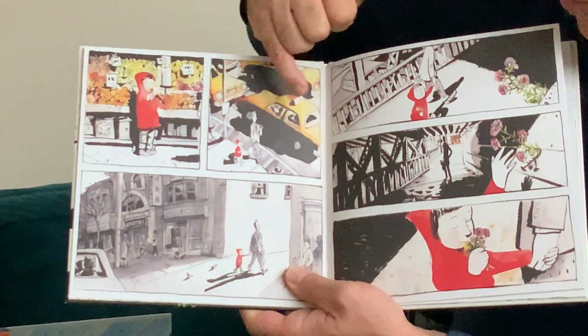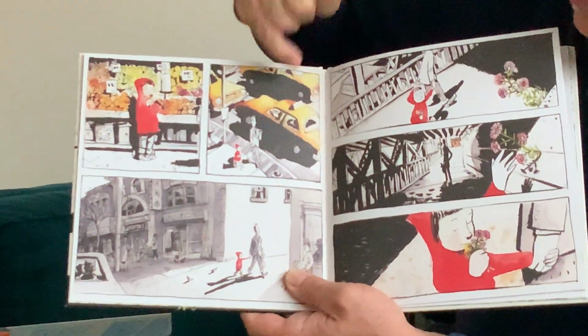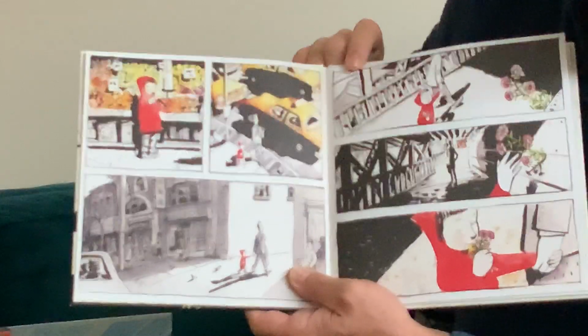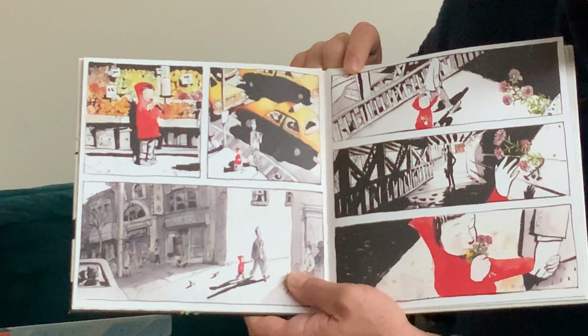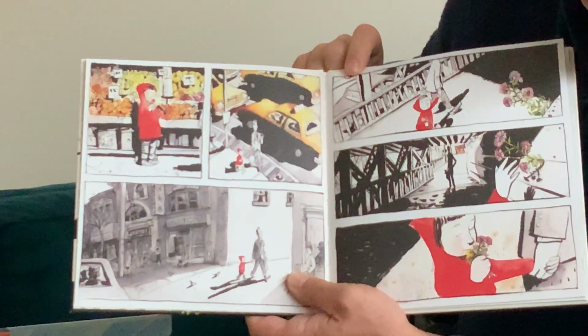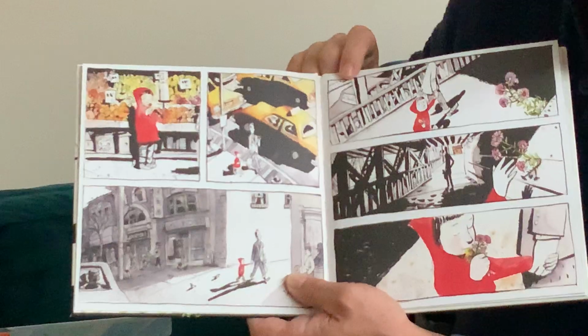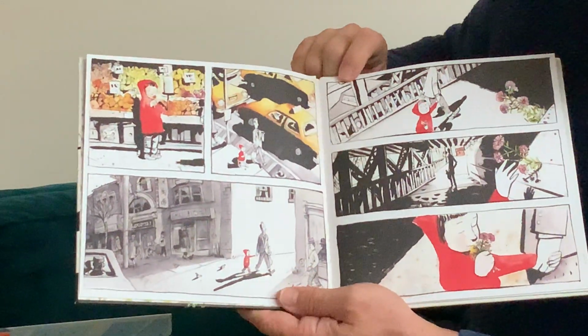And as we move forward, other things are coloured in. So we might ask ourselves, well, why is part of the picture still in monochrome and other parts of the picture now in colour?